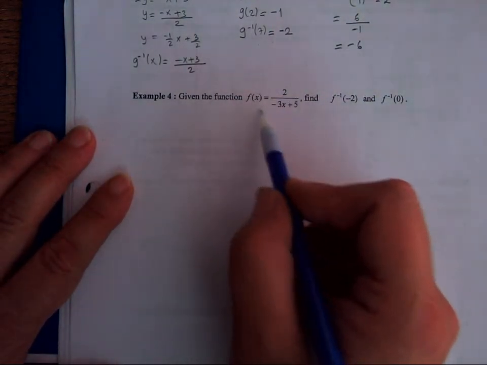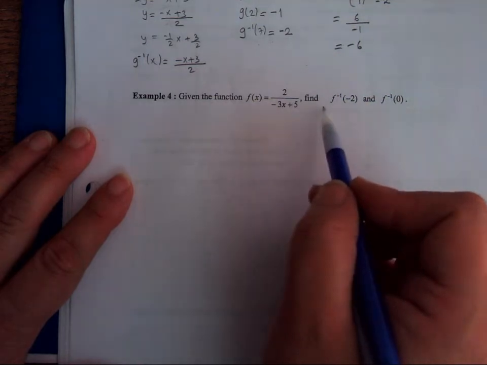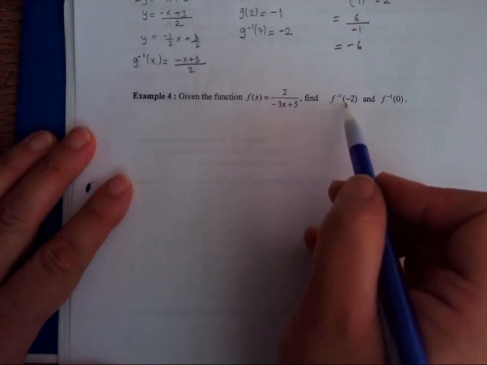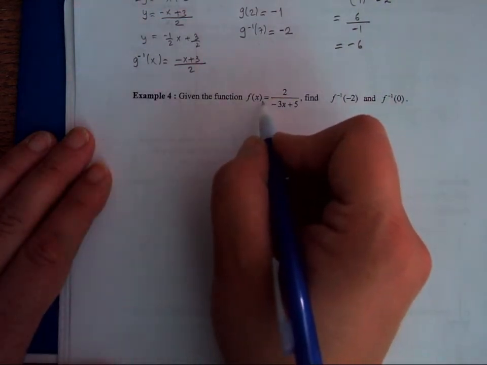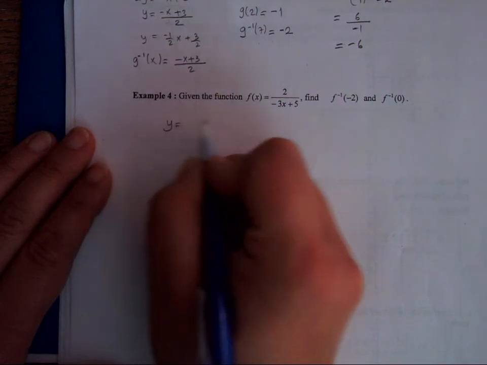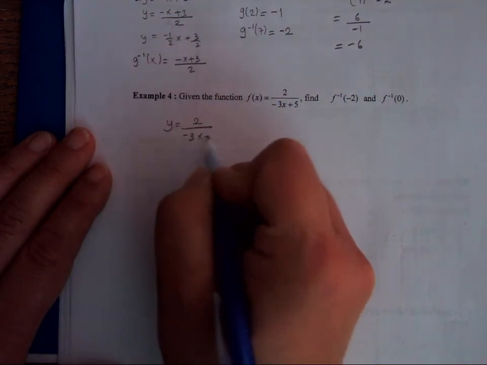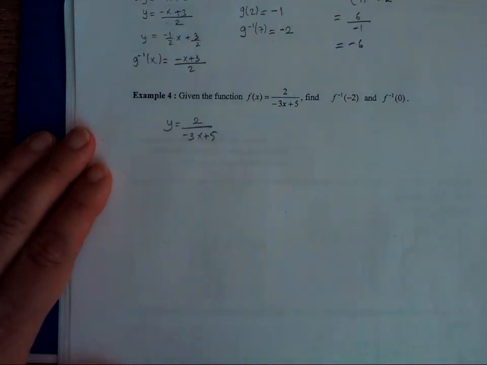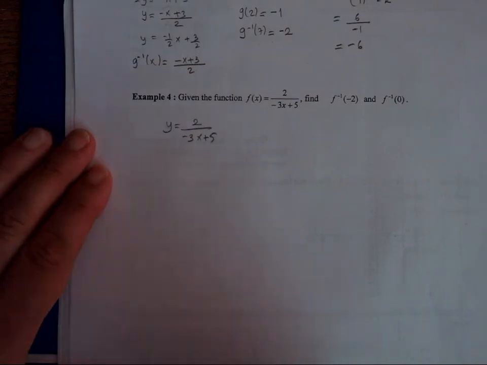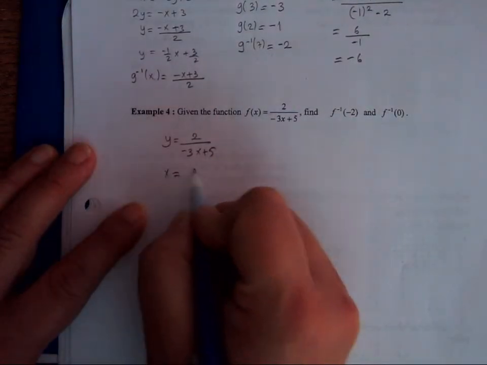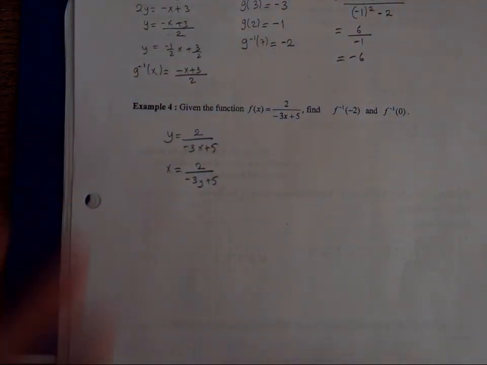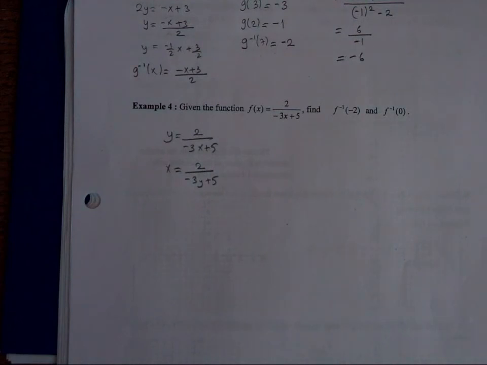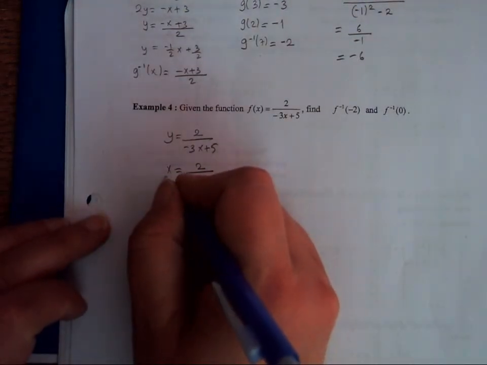Okay, so next example. Given the function f of x equals 2 over negative 3x plus 5, find f inverse of negative 2 and 0. Okay, let's follow the steps. Replace f of x by y. Substitute x for y, y for x. Now we're going to solve for y. Again, we're going to do cross multiplication.